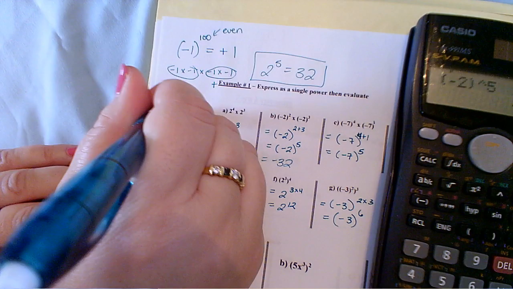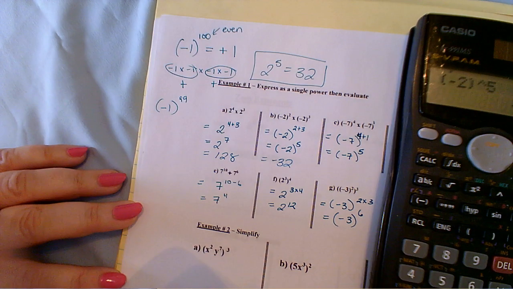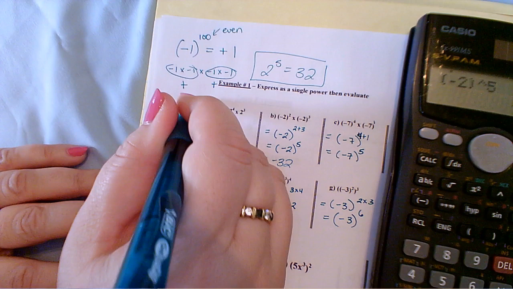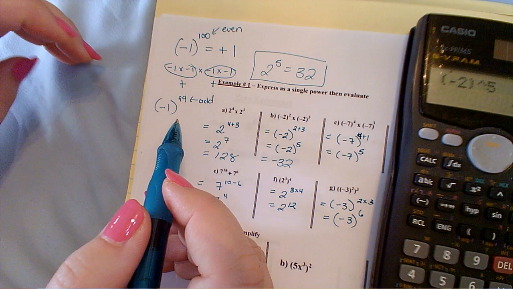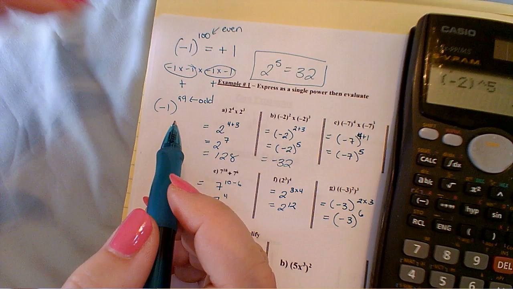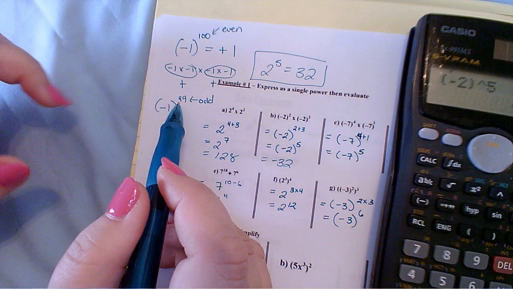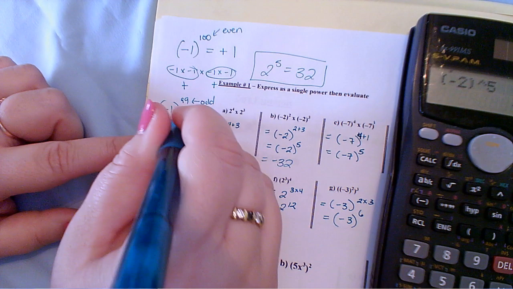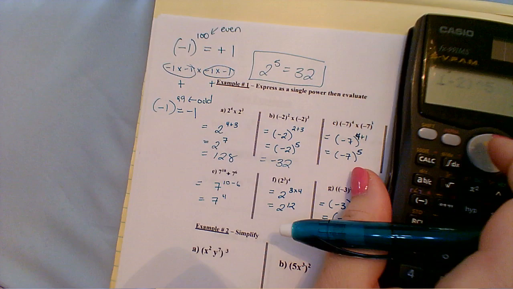Versus -1 to the 99. 99 is odd. So that means 1 and 2 are going to pair up, 3 and 4 are going to pair up, 5 and 6 are going to pair up. So the 97th and the 98th -1 are going to pair up, but the 99th -1 is going to be left over. So we know that our final answer is going to be negative. So those are good little look fors.